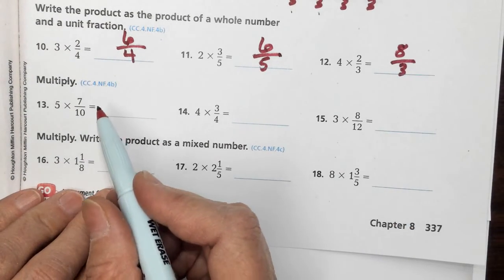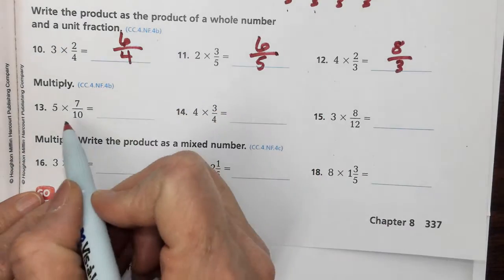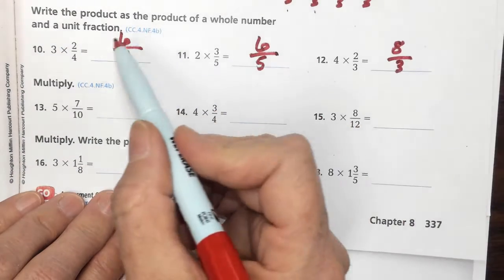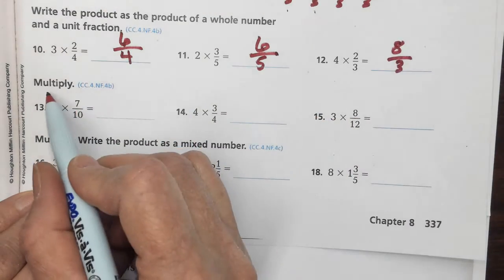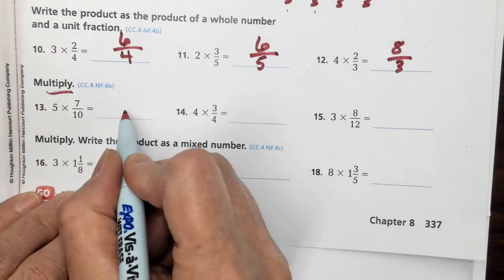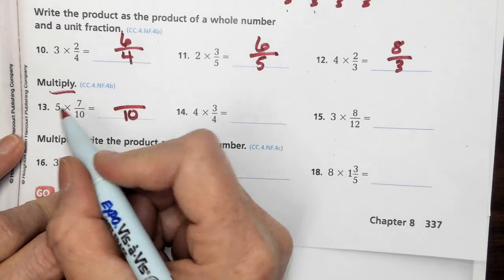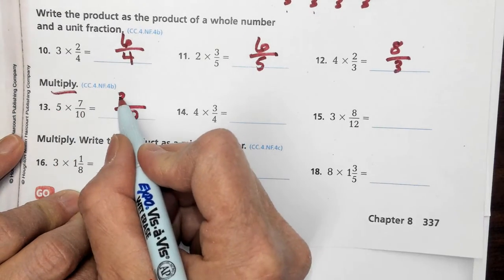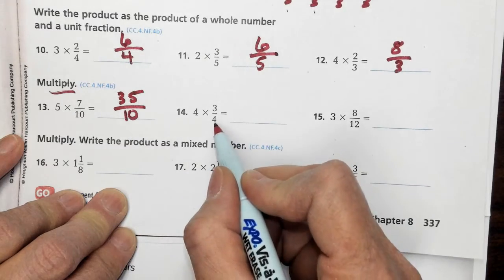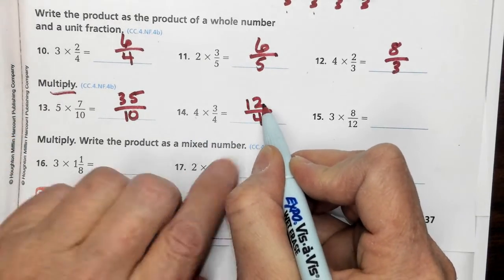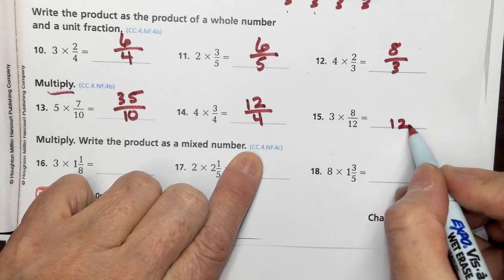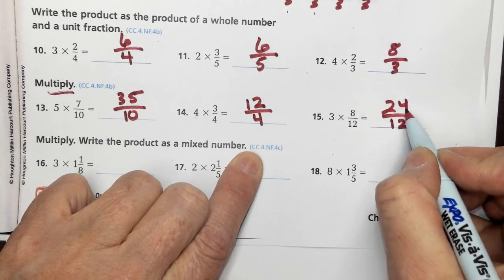Again, when we multiply, we do the numerator. Now, I need to go back to this section in just a minute because there's more directions there, but let's go ahead and multiply these. Our denominator stays the same. 5 times 7 is 35. Our denominator stays the same. 4 times 3 is 12. Our denominator stays the same. 3 times 8 is 24.